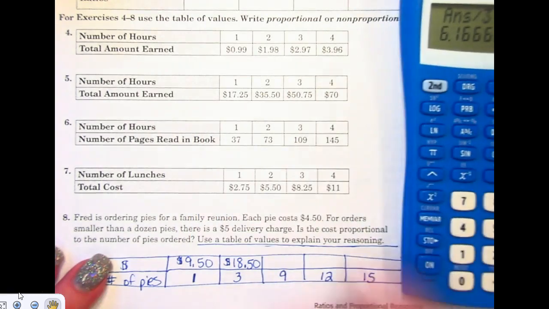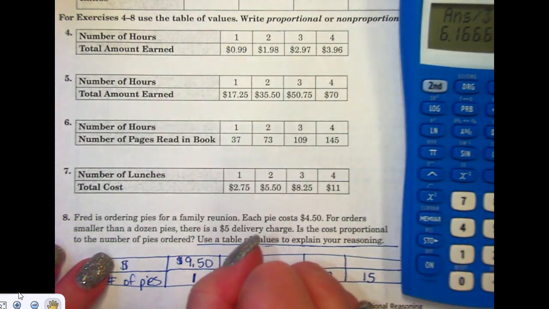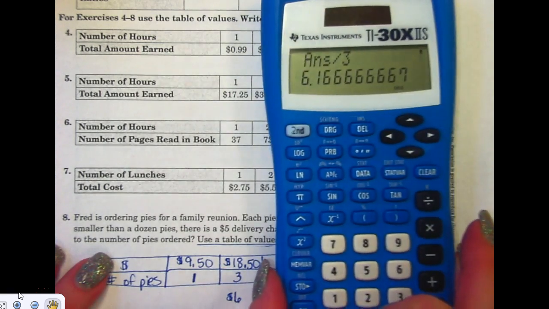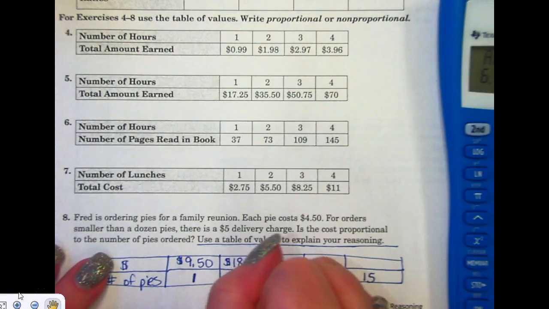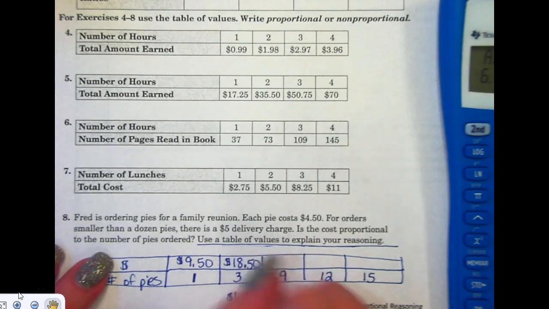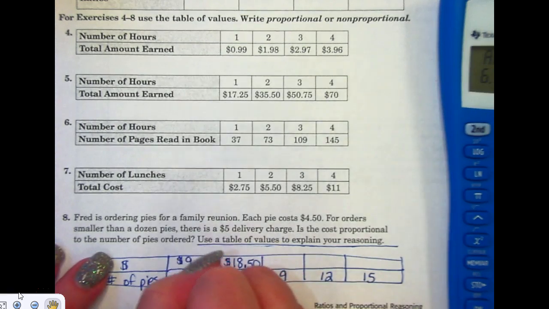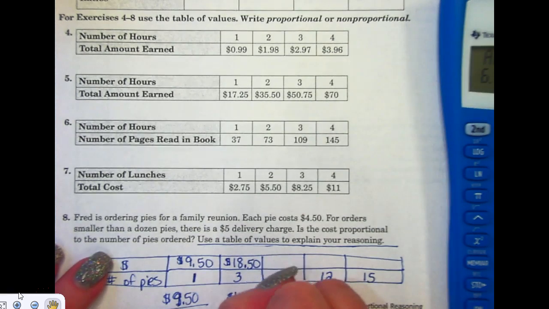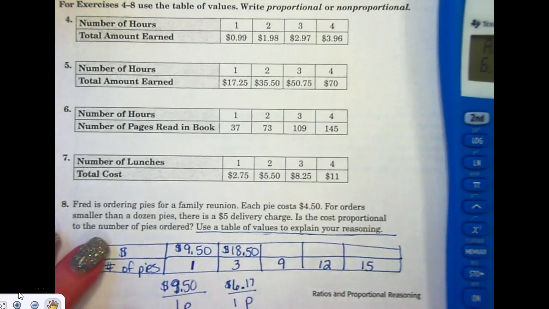That made my unit rate $6.17 for 1 pie. But here my unit rate was $9.50 for 1 pie. Why is this so much cheaper per pie than this one?